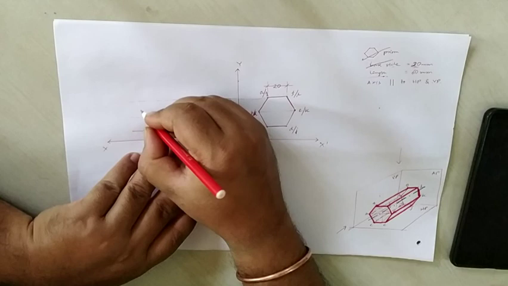One more thing, you have to draw the axis, the point of axis. The axis will be located at the center here. You have to bring in the axis point. This is the line of axis. Simply you need to draw the axis here.